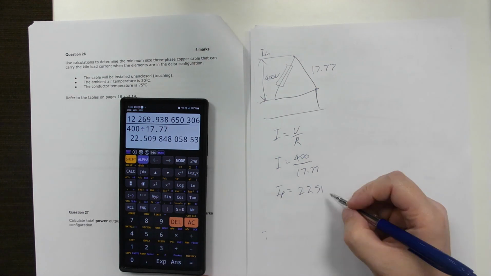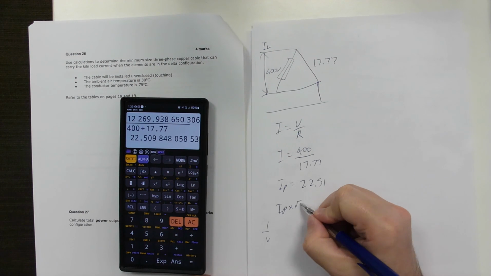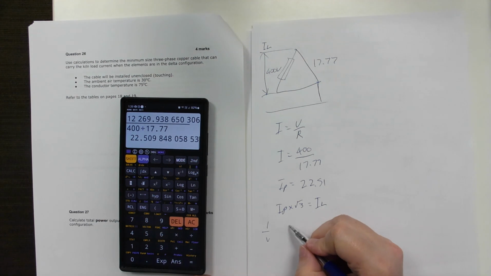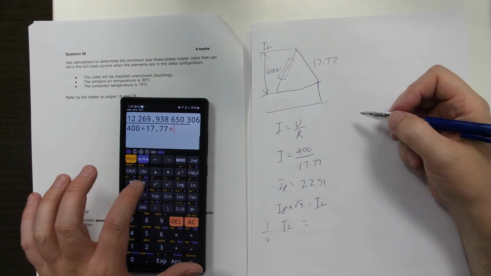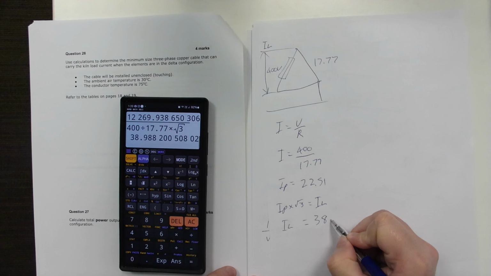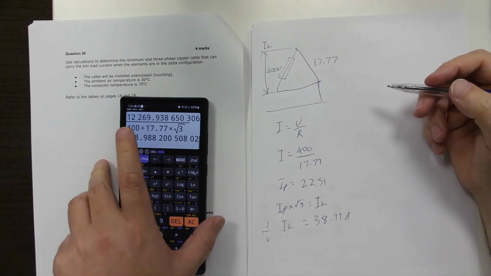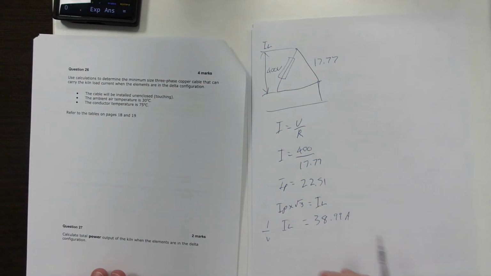We then need to take I phase times the square root of 3 equals I line because it's delta. So I line equals 38.988, so 39 amps. Now we know it's 39 amps.